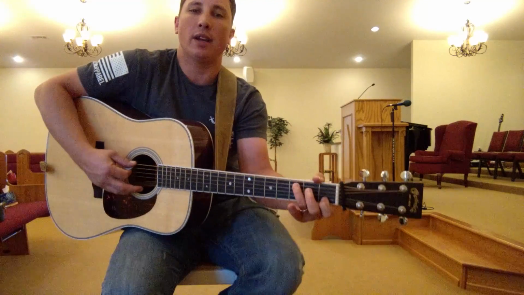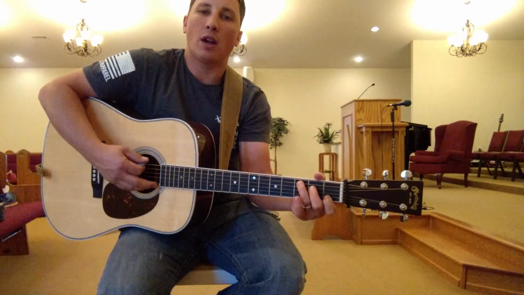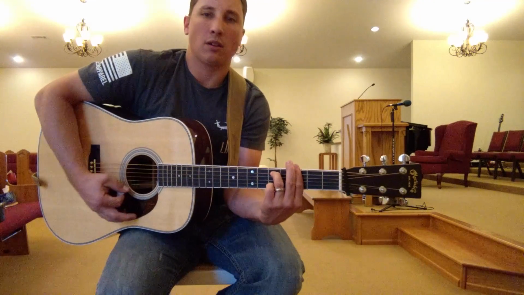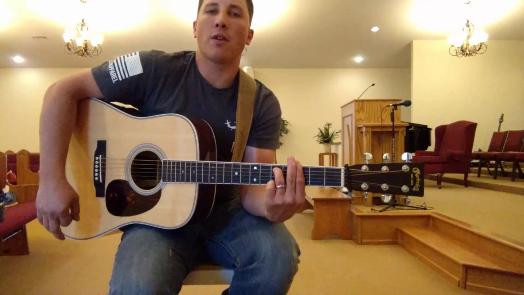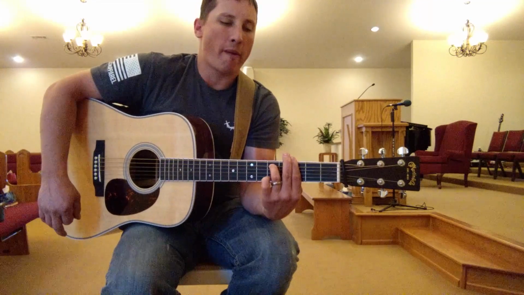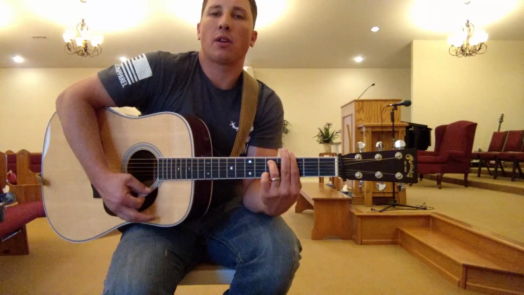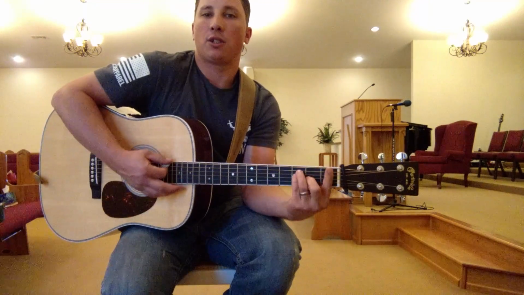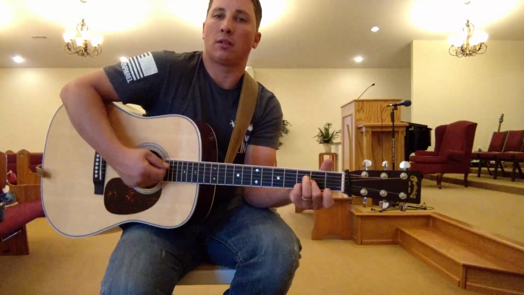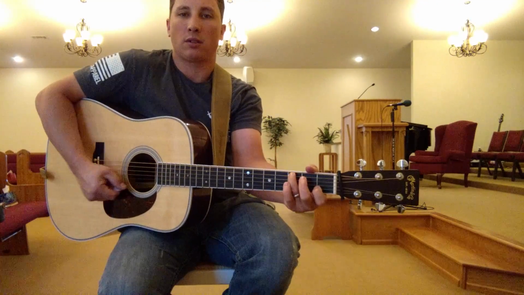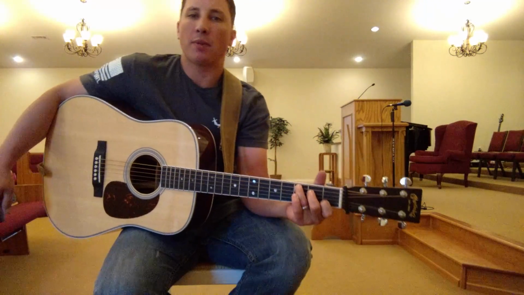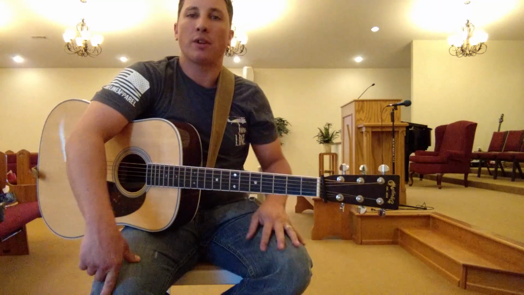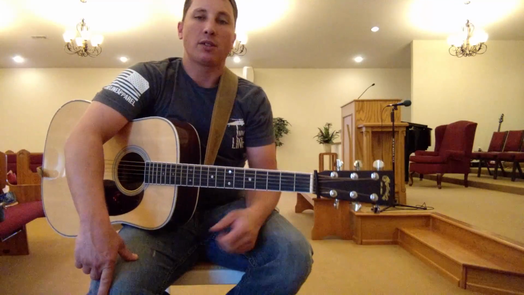And then another thing you can do going to F is start out the same way. Okay, jump up here to the 3rd fret, making a bar chord. That is a G minor 7, and then into the C7, and then to your F chord. Back to C. So there's the key of C, just a couple different ways you can go from C to F.